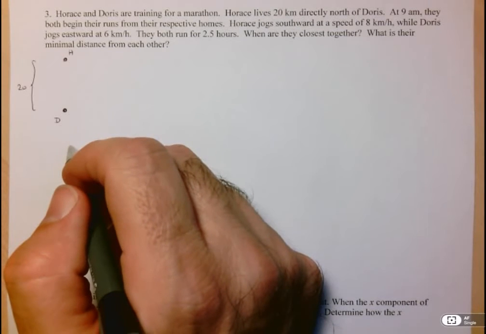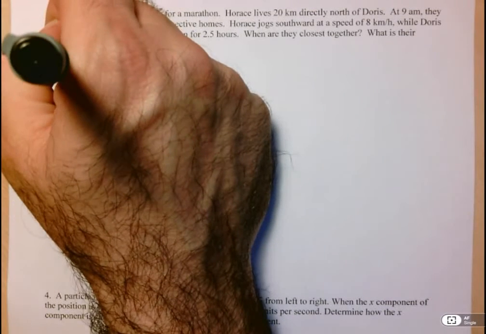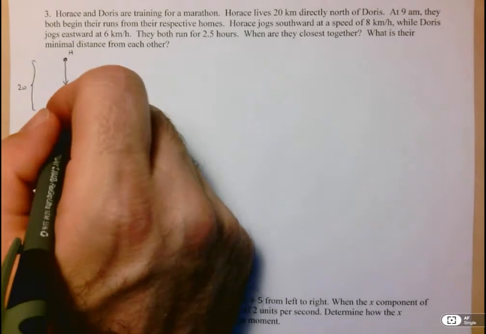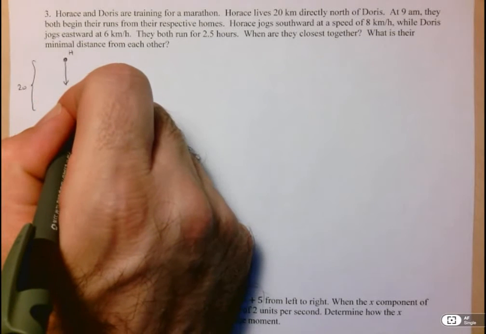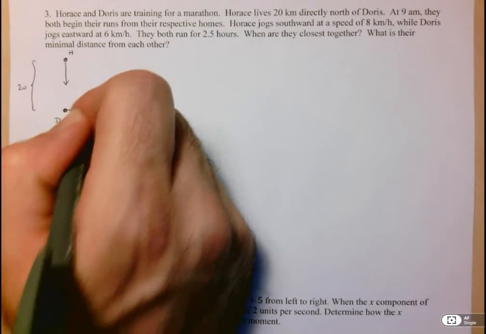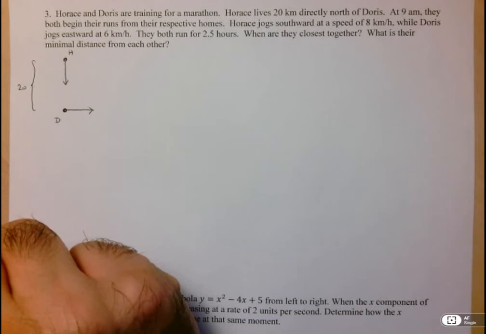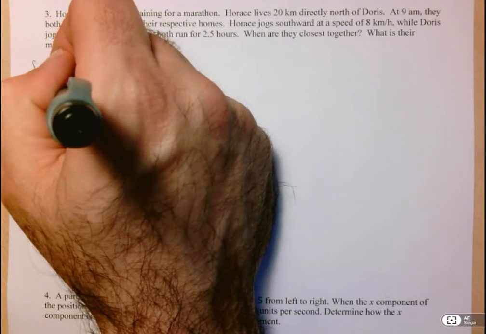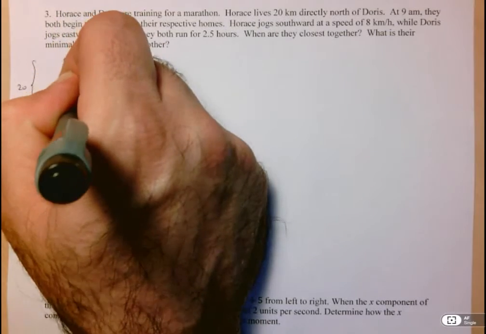Okay, so let's represent the run that Horace is doing. So he's going down. Okay, so that's his motion. And we'll make Doris's a little smaller because she's not running quite as fast. Okay, so this represents their run for a particular time. So just to indicate that that is right angled.